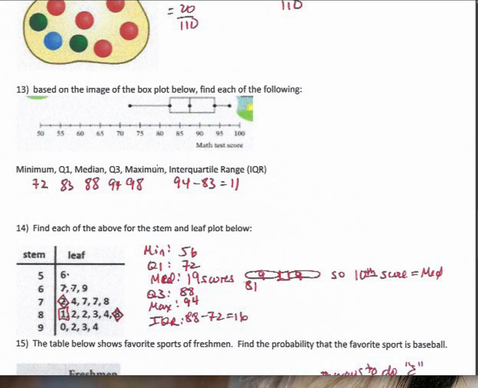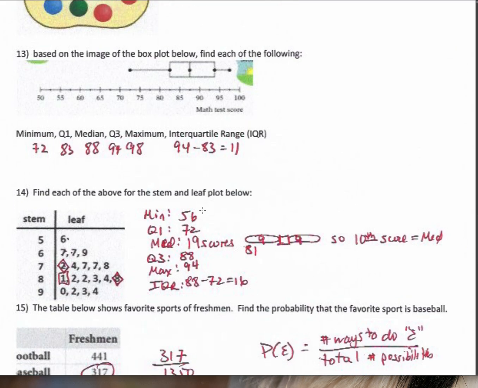If you were off by 1 or 2, then it wouldn't be a big deal. Again, multiple choice, it'll be pretty obvious which is which on the choices. And then for interquartile range, that's the third quartile minus the first quartile. So 94 minus 83 is 11.